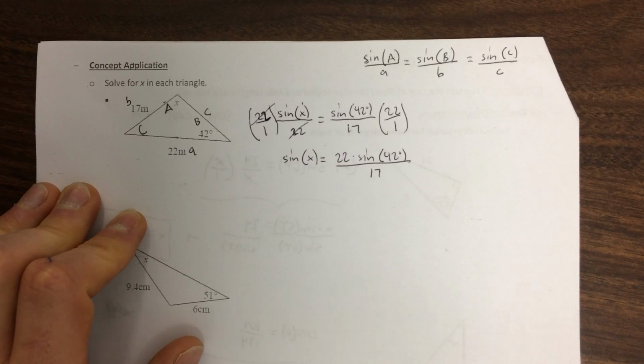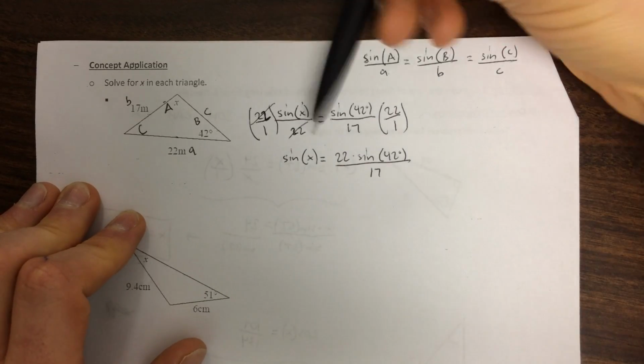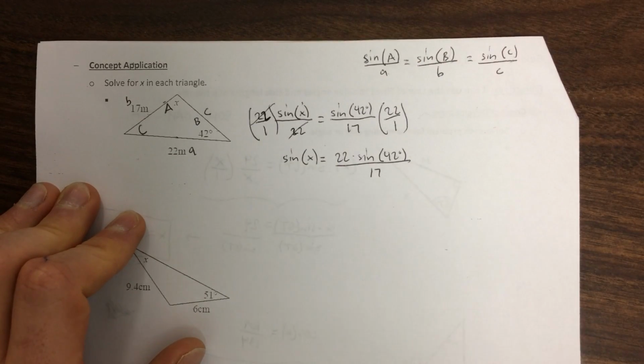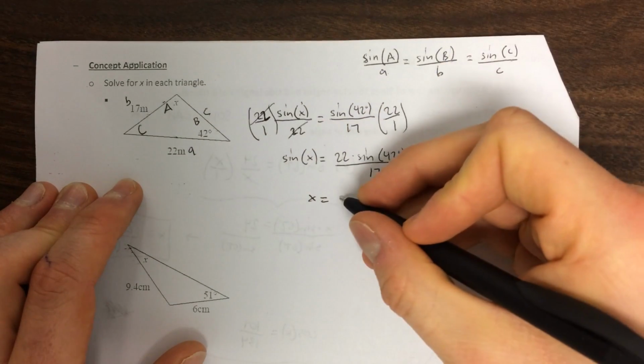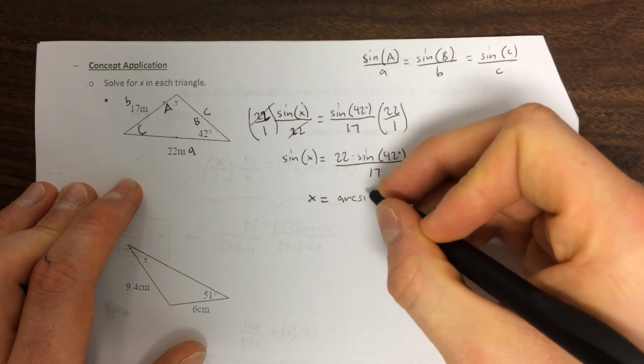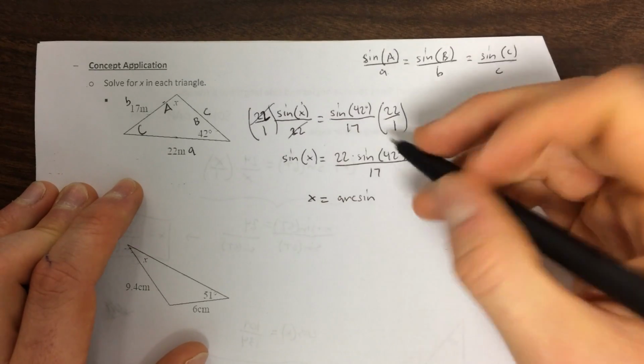Now we get back to the situation we had on the front page of this guide of notes. We're trying to get x alone. We can't divide just by sine. Here it's sine of 42, and we could have divided by sine of 42, but here we have sine of x. How do you get the x alone, or move the sine away from the x? Use arc sine. So x would equal arc sine of all of this.